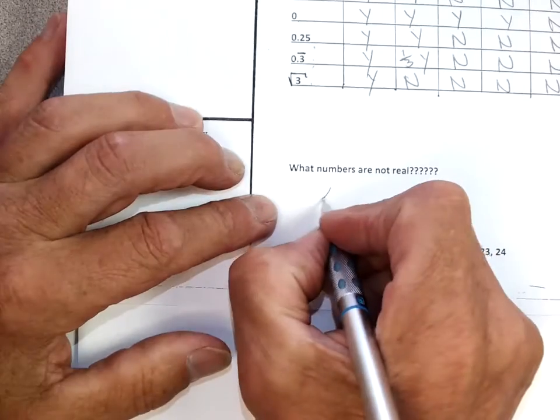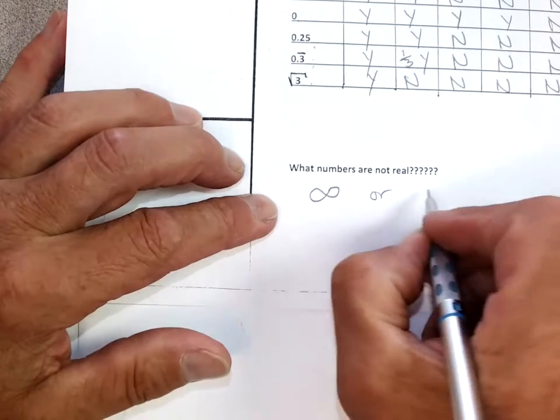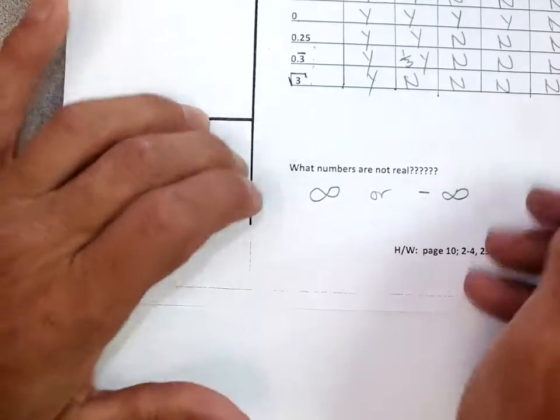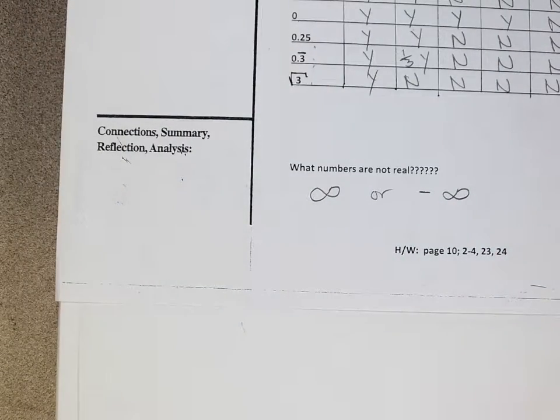Infinity or negative infinity, because infinity is not a number. It's just an idea. You can't count to it. You cannot count to infinity, right? You can't get there. It's a sideways 8 for infinity. There's negative infinity. Think about a number line, right?